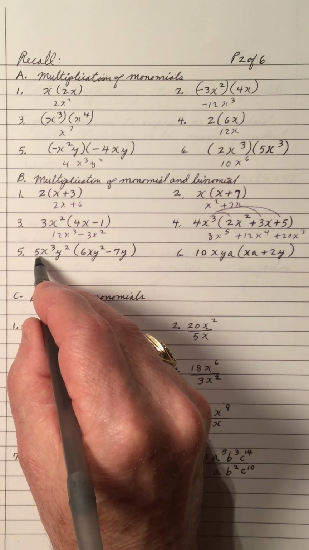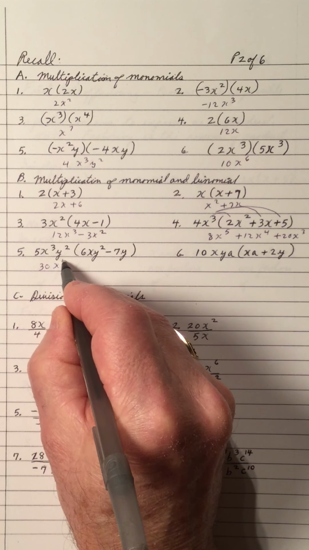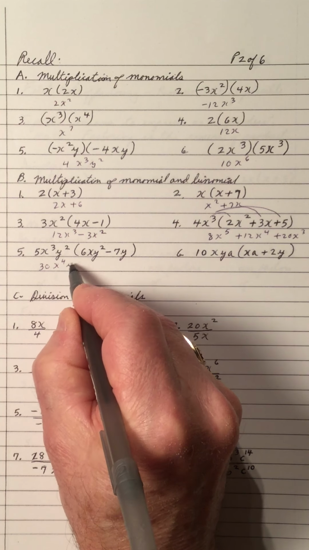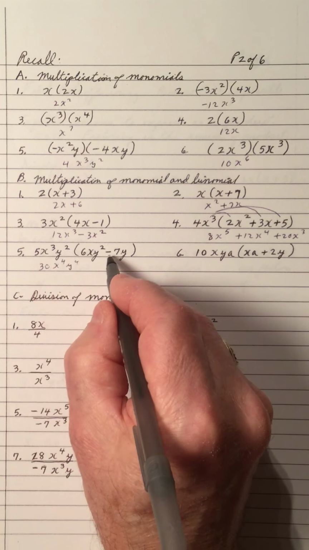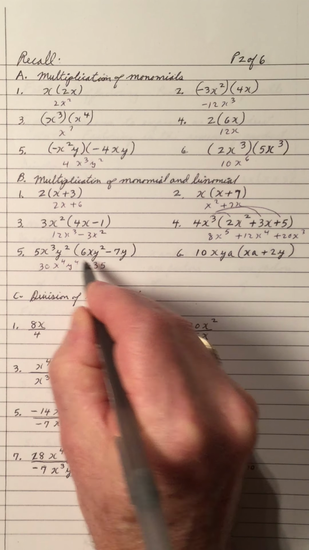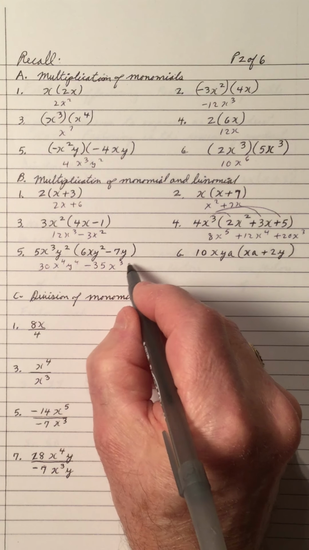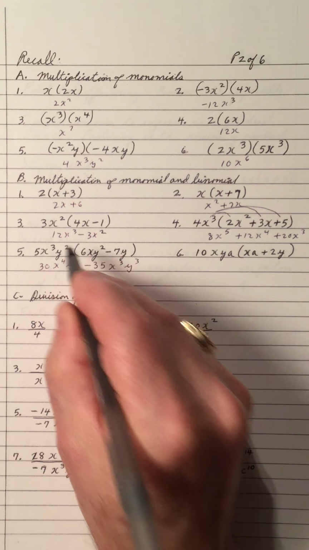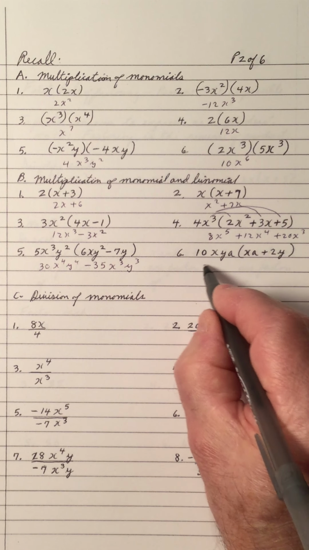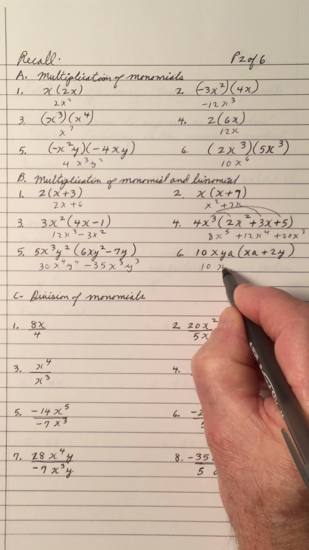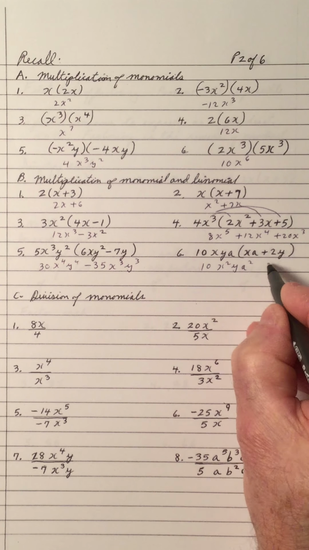So take your time. 5 times 6 is 30. x cubed times x is x to the 4. x squared times x squared is x to the 4. 1 plus 3 is 4. 2 and 2 is 4. 5 times negative 7 is negative 35. x cubed, no more x's. y squared times y is y cubed, but that's a 1 plus 2. And we have a 10 times 1 is 10. x times x is x squared. We have a y. And we have a times a is a squared.